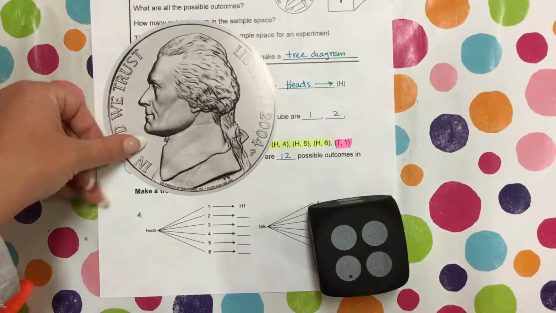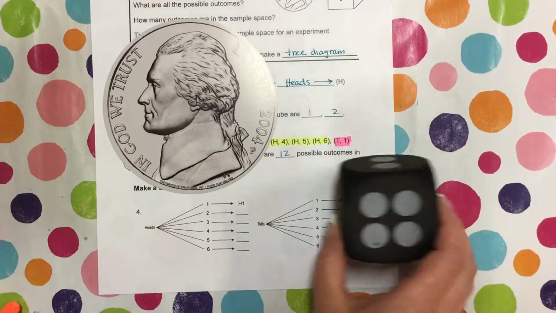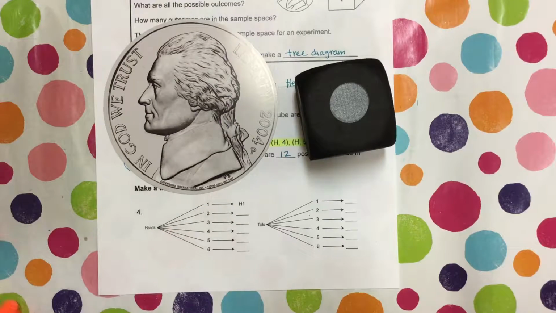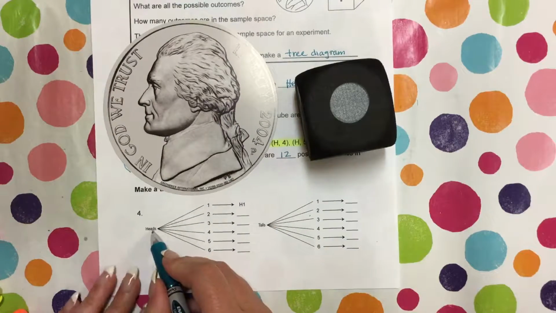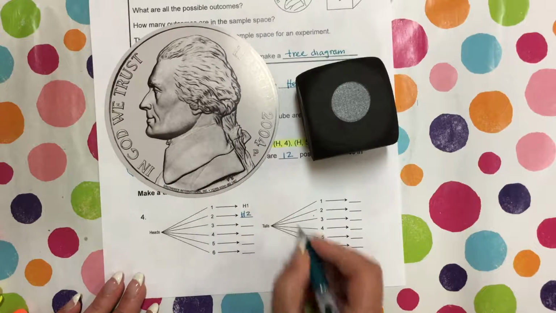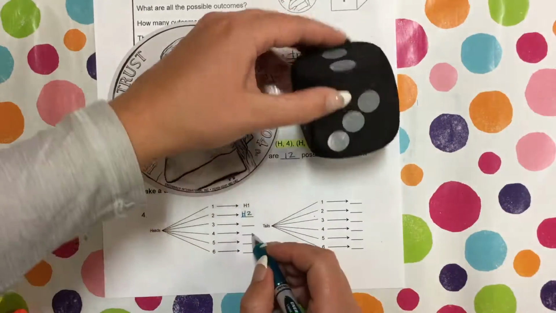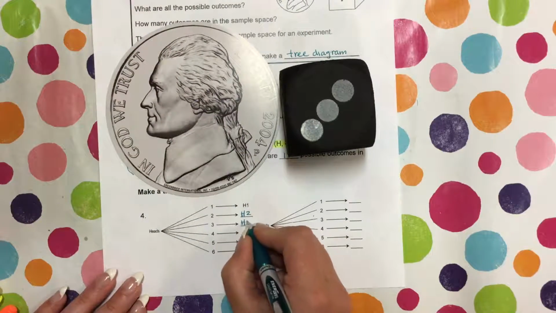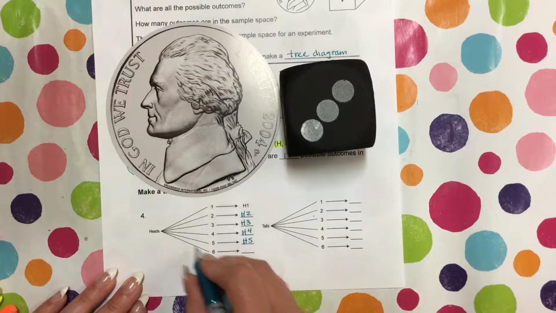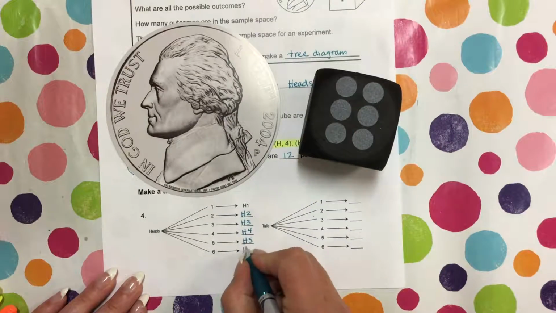So let's just stick with heads, okay? Let's say, hey, if we roll a heads first, what are all the options? Well, just like the list, if you roll a heads first, you could roll a 1, which we're going to call H1, or if you flip a heads, you could roll a 2, which we're going to call H2. Or you could roll a 3, which would be H3, or you could roll a 4, which would be H4, or a 5, which would be H5, or roll a 6, which would be H6.